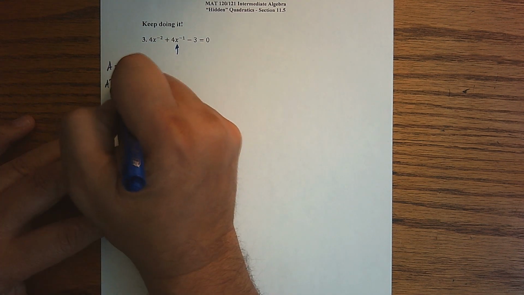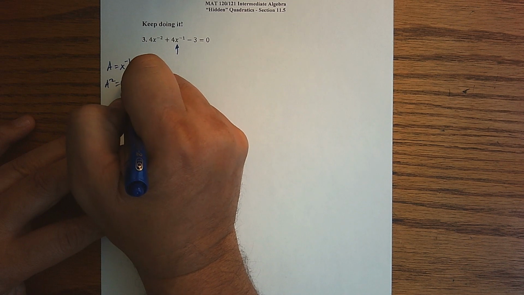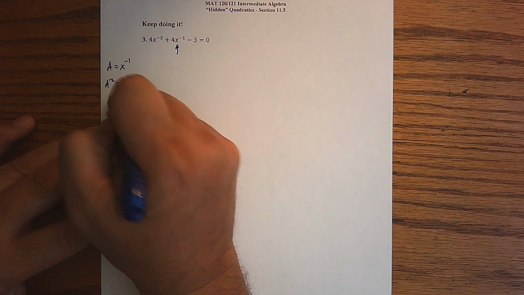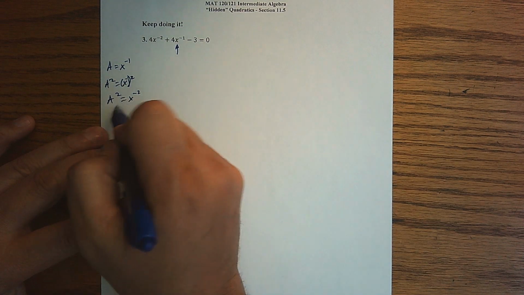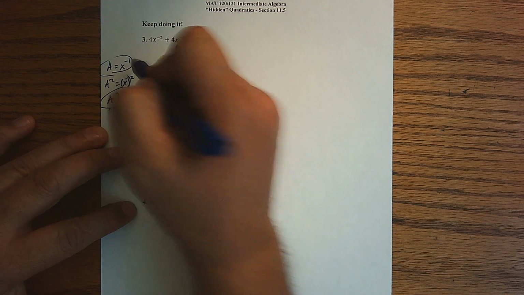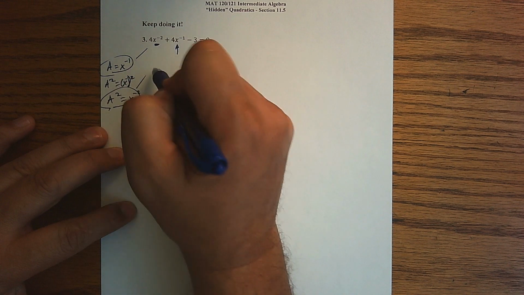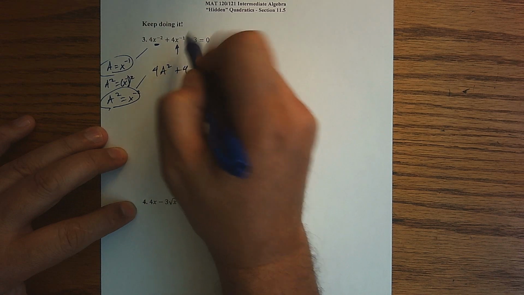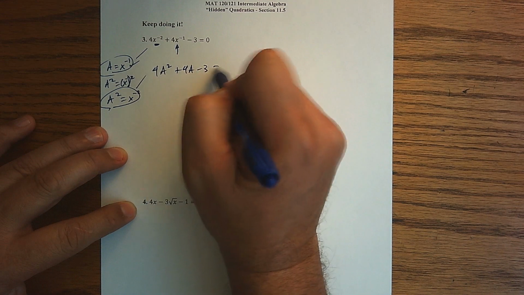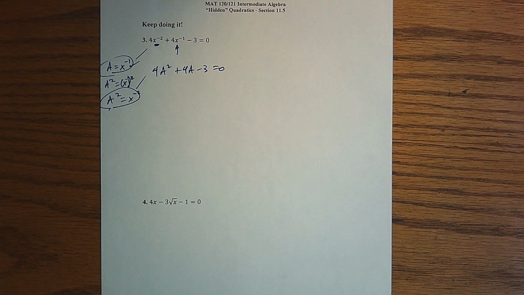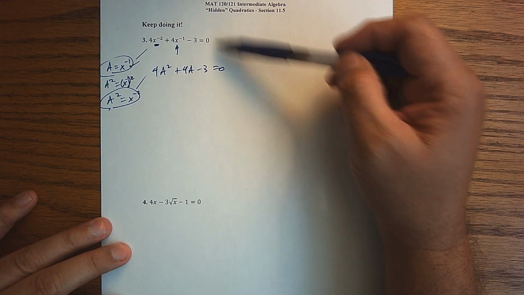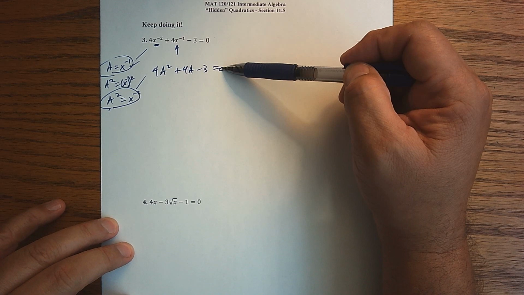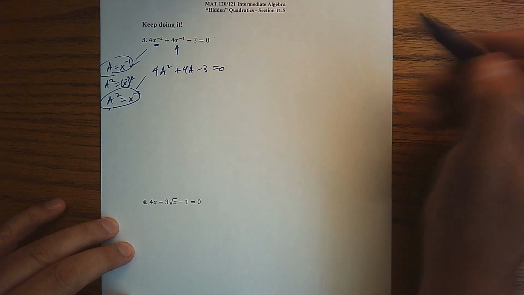If I square a, square both sides, we end up with a squared equals x to the negative 2. So there's a squared, and there's a. I'll make the substitution. I'm going to replace that x to the negative 2 with a squared, and the x to the negative 1 with a, because that's what I decided a to be, minus 3. And lo and behold, in terms of x, it's not quadratic, but in terms of this a, the substitute variable, it is. So I can use quadratic methods to solve it.